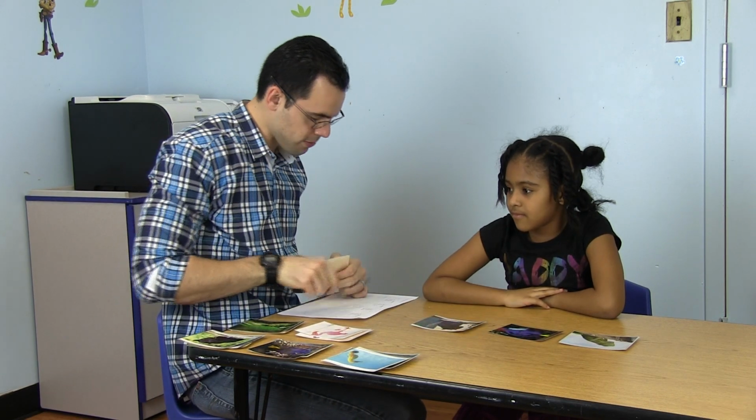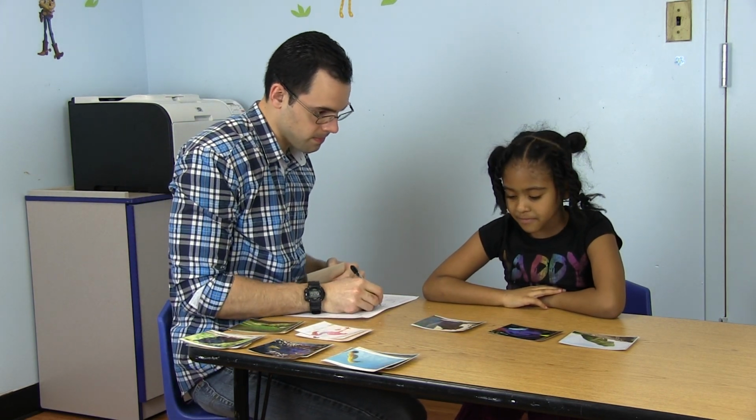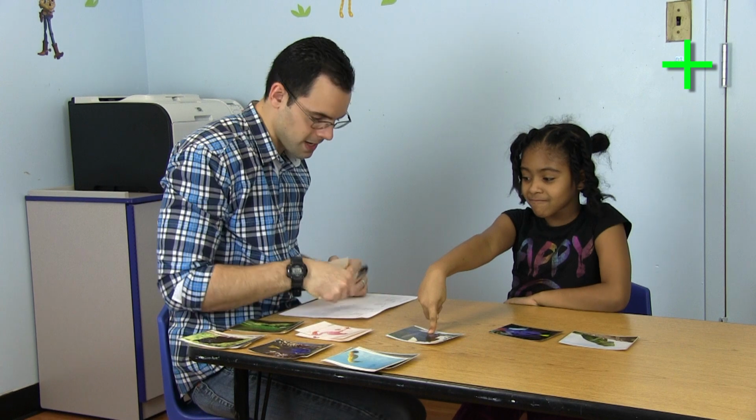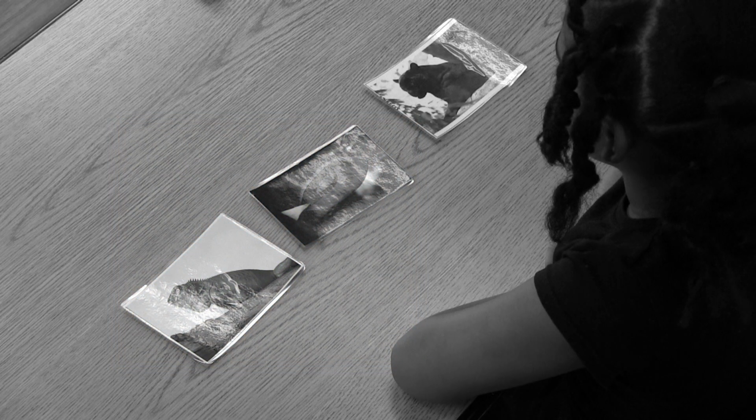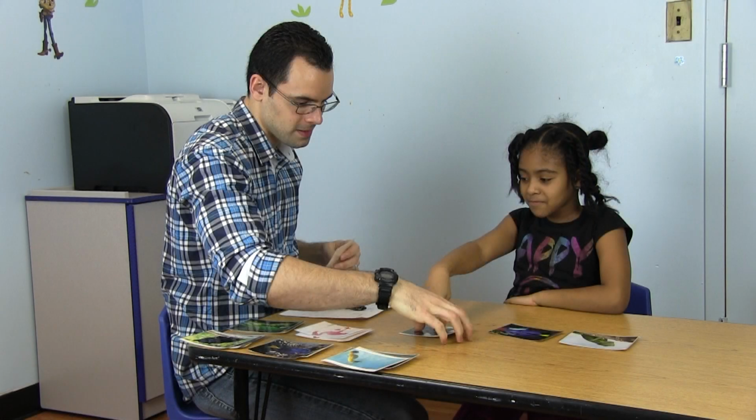Point to panther. Panther. That's panther. Nice. For the next learn unit, the teacher presents 1 exemplar and 2 other non-exemplars and asks the student to point to panther. The student pointed to the picture of a panther correctly and is praised for her nice work.